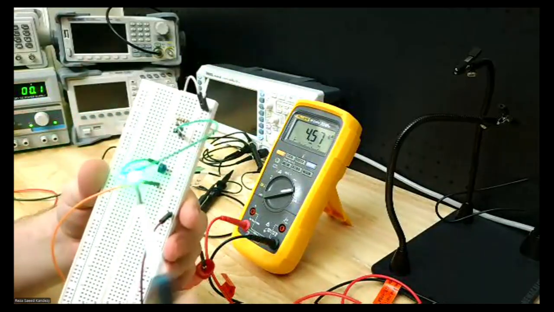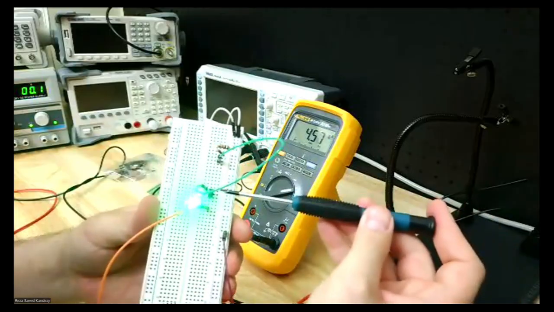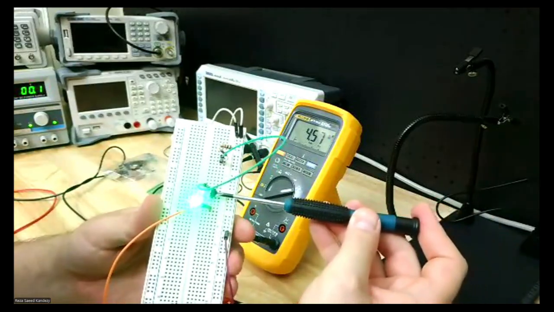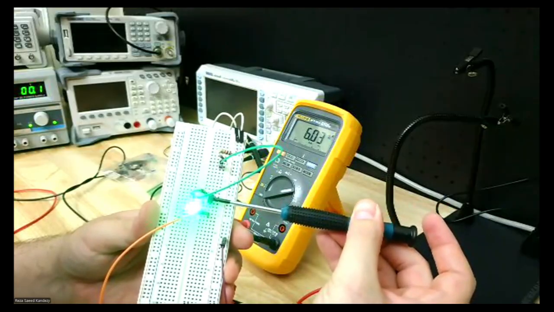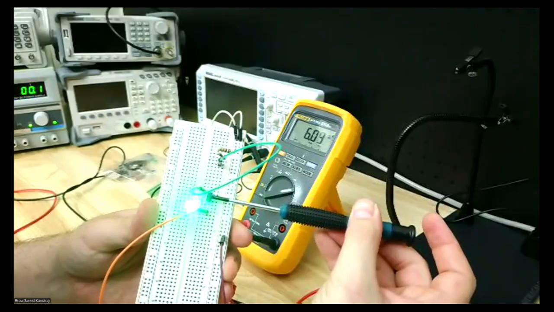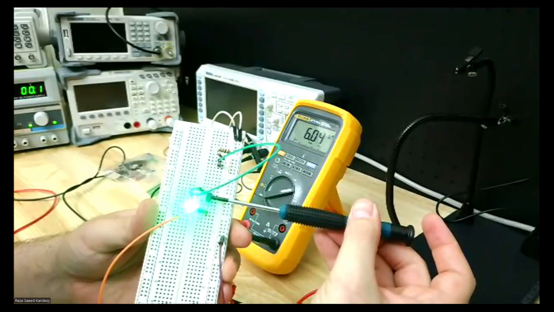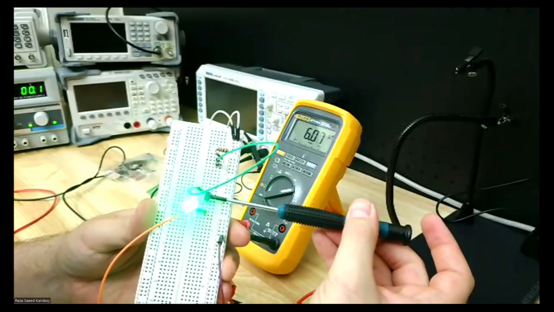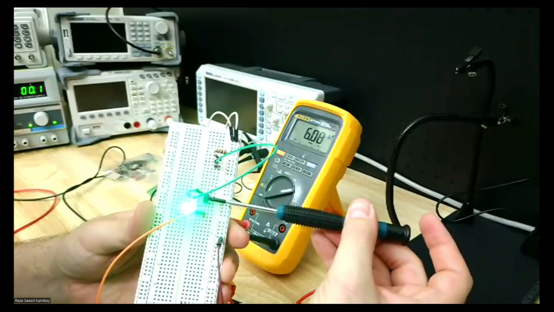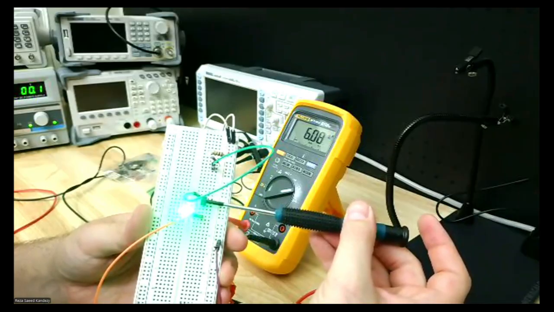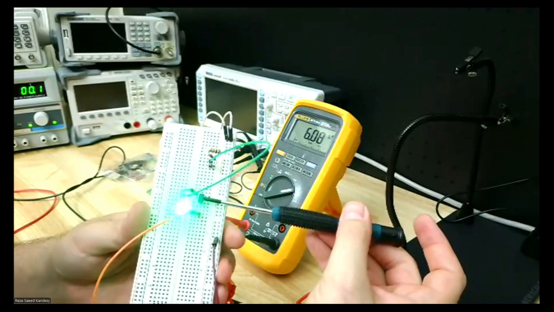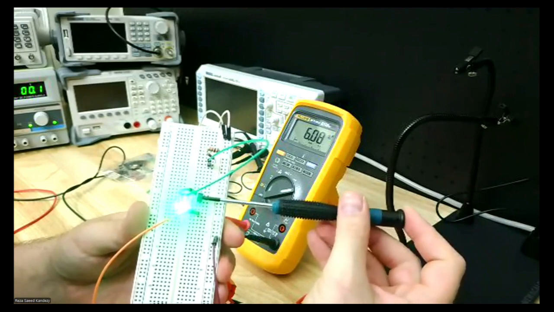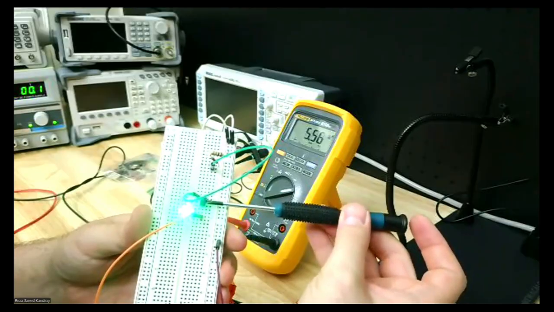Is that okay? The brightness of my LED. Now let's change it. Now I'm all the way down for our resistance. Okay, so it's 0% resistance in the potentiometer, and my ammeter reads 6.08 milliamp. And now look at the brightness when I go to 100%.